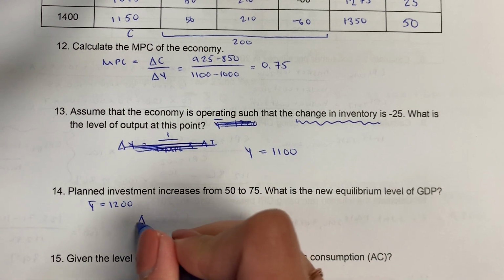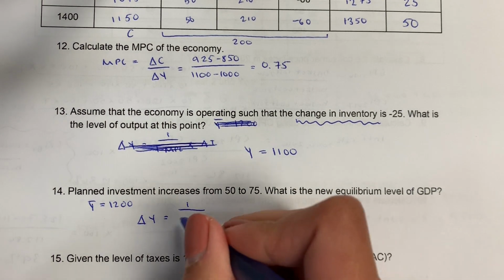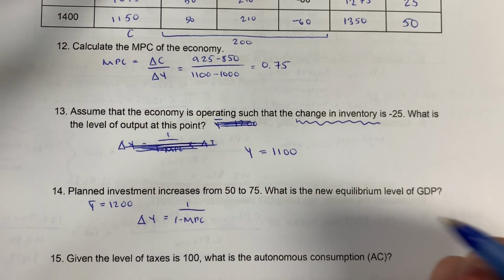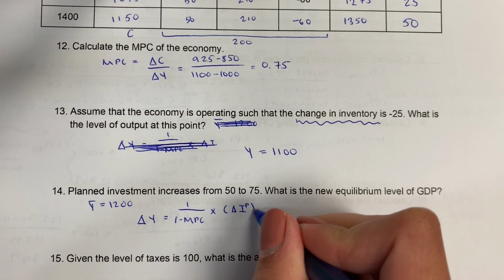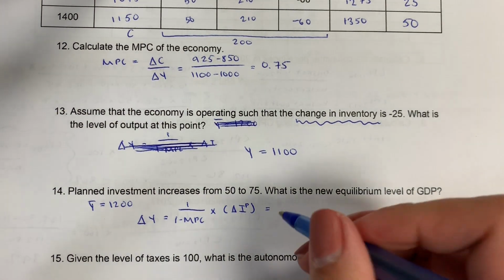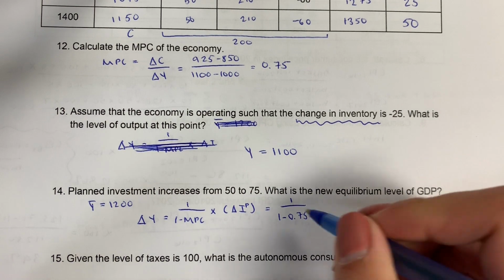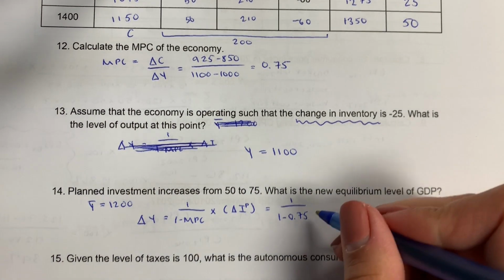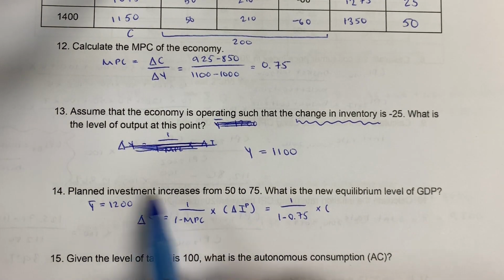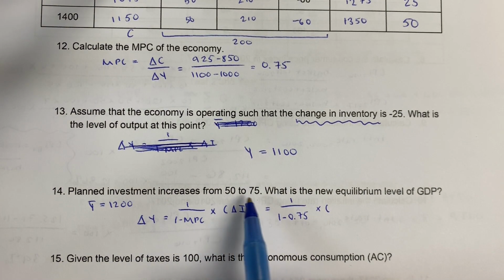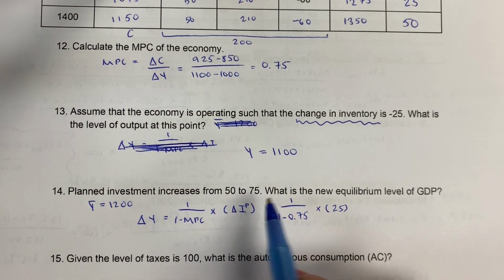So we're going to use our expenditure multiplier: the change in Y is equal to 1 over 1 minus MPC times the change in IP, right? So we're going to do 1 over 1 minus 0.75. That's our MPC using number 1 above. And we're going to multiply that by the change in planned investment. So if planned investment increases from 50 to 75, what's our change? Well, our change is 25. It's not negative 25, it's positive because we're going from 50 to 75.